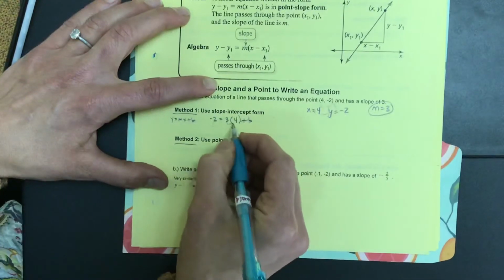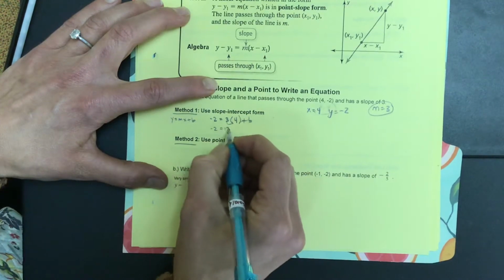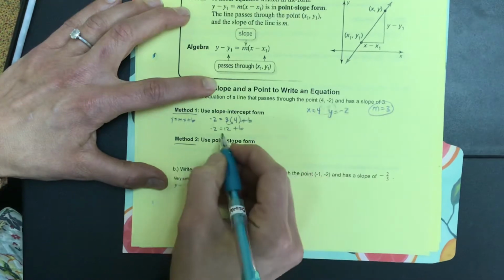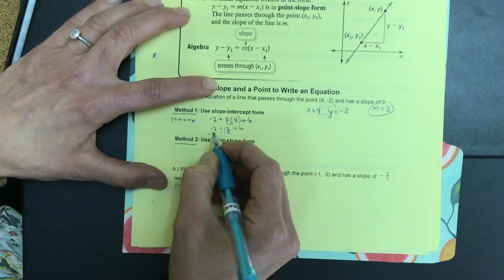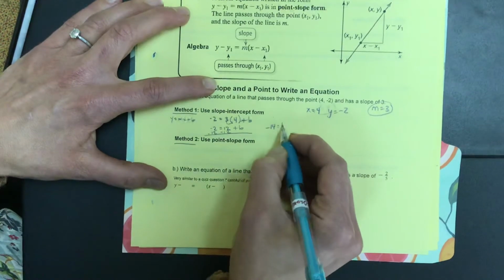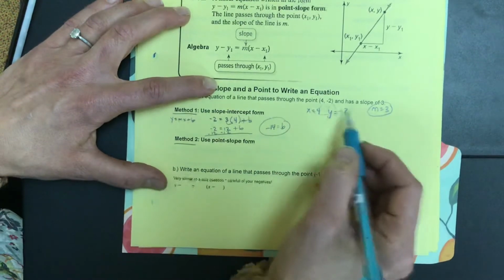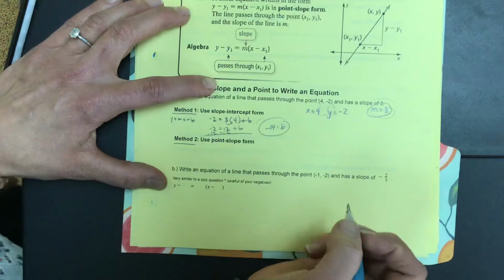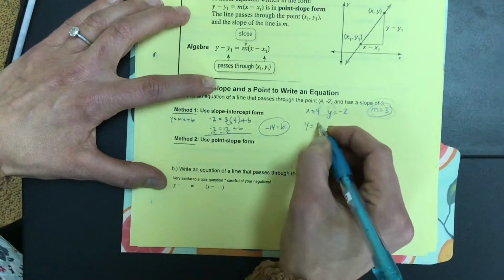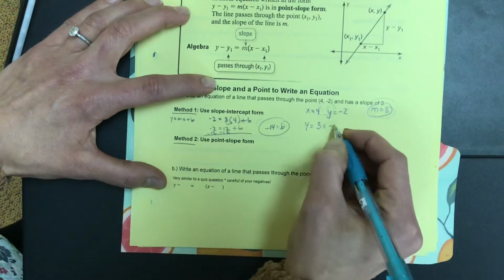I multiply, so -2 equals 12 plus b. Subtracting 12 from both sides, -2 minus 12, same sign sum, I've got -14 equals b. So my slope is 3 and my y-intercept is -14. I write y equals 3x minus 14.